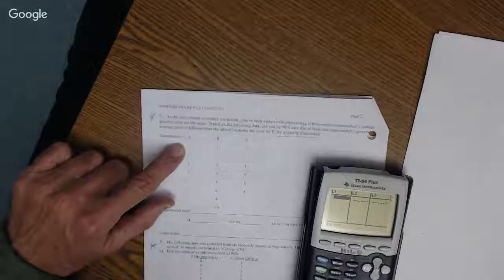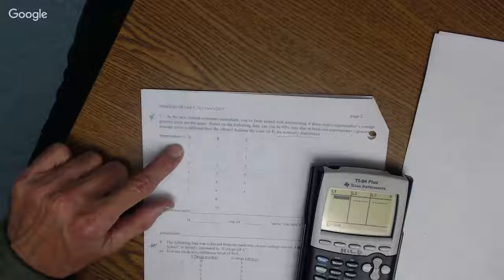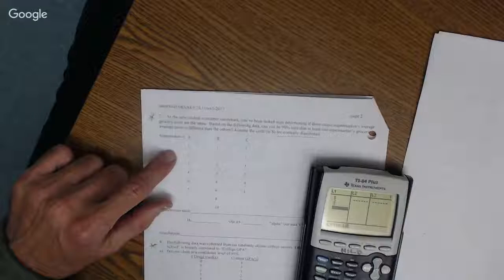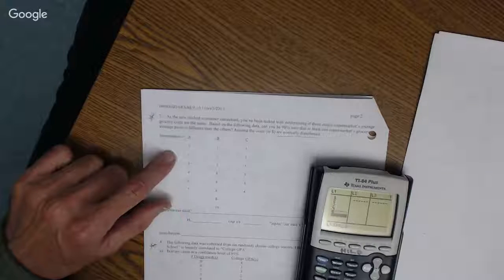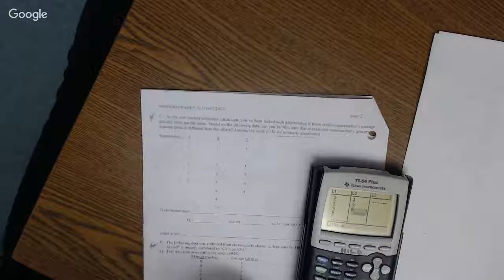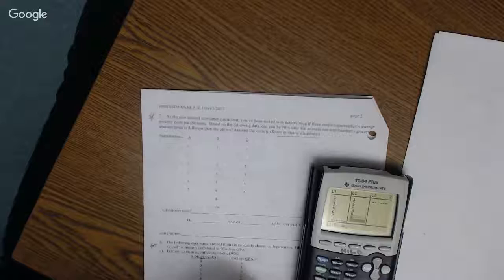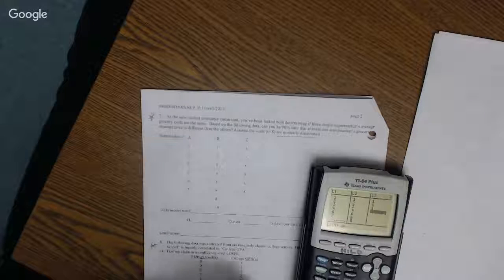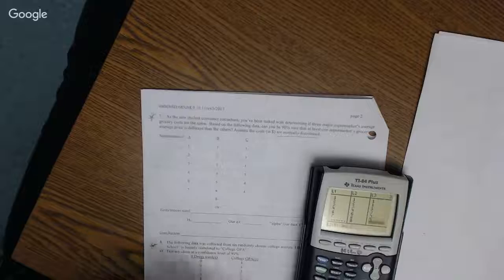Hit clear and enter. Okay, here's the first column, airline A, 1, 2, 3, 4, 6, 7. And the second column is 1, 2, 3, 4, 6, 6, 8, 10. And then the last column, 1, 1, 1, 3, 4, 4.